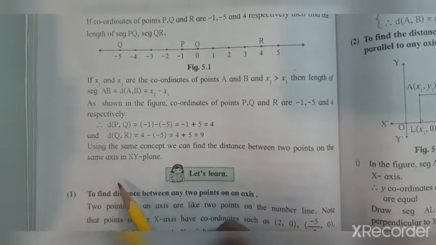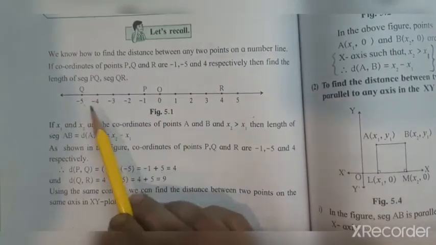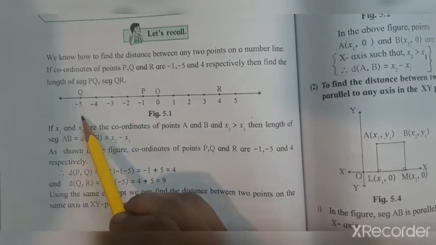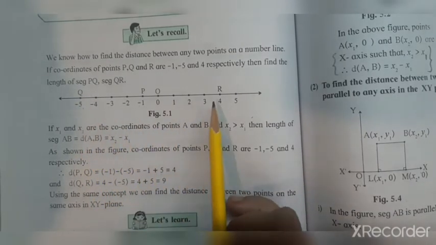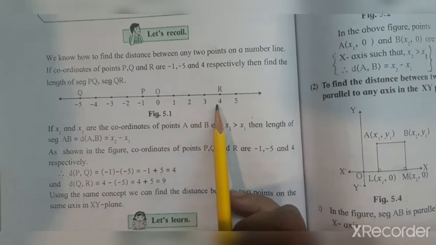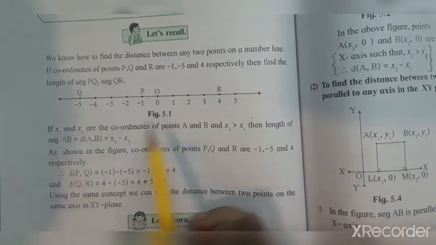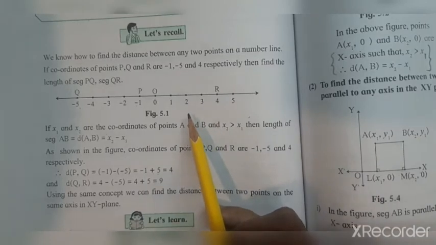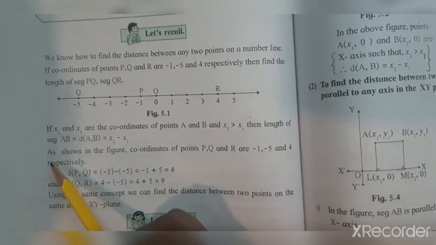They have given one more example, QR. If we have to find the distance between Q and R, the coordinate of R is 4 and coordinate of Q is -5. Greater coordinate is naturally the positive number. If we have to compare between the positive and the negative, we know that the positive are always greater and the negative are smaller.